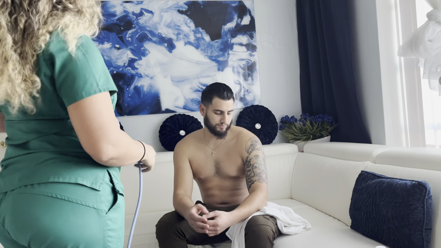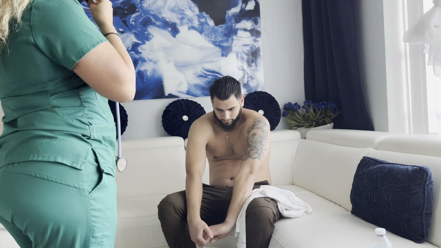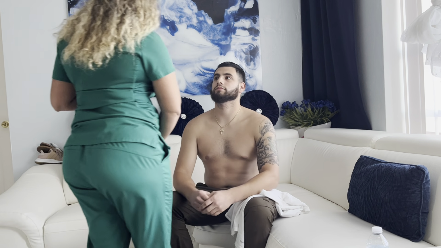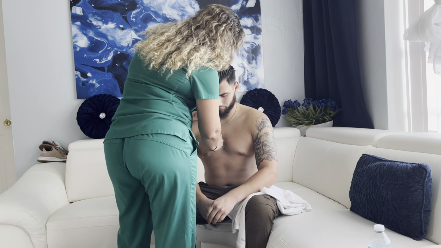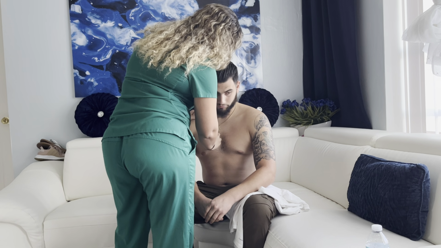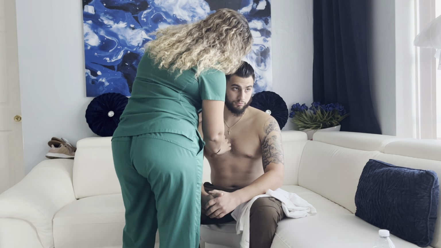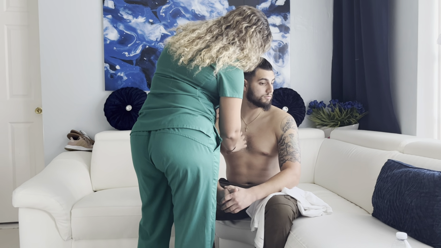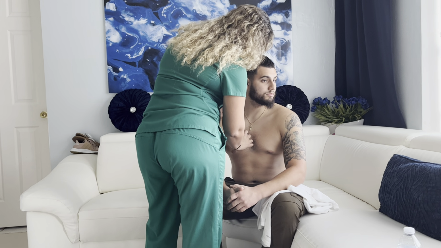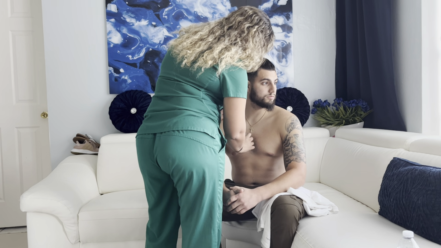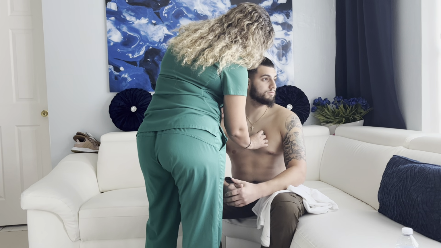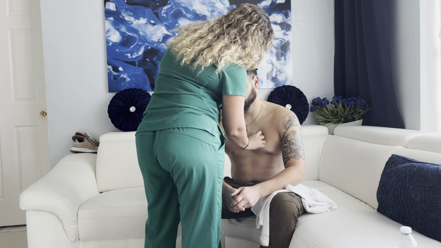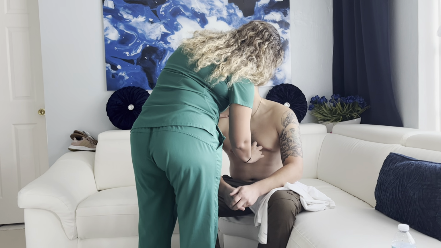So I'm going to check the valves of your heart. So we're going to start with the aortic valve. Pulmonic. Tricuspid.